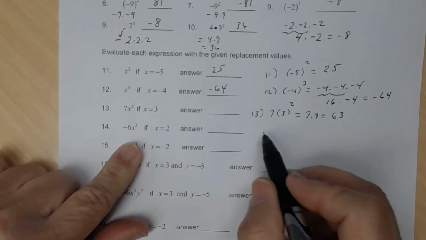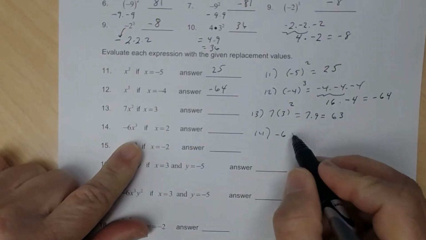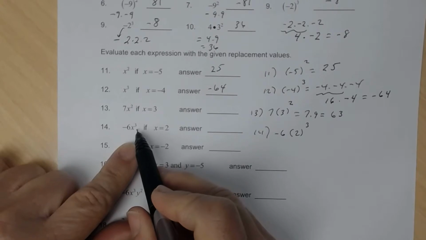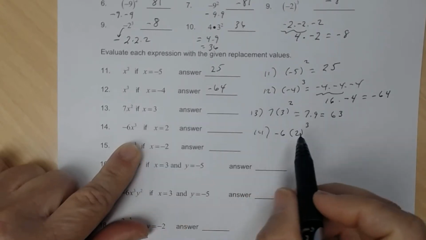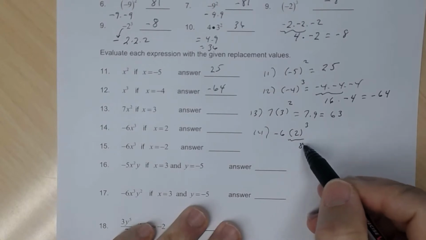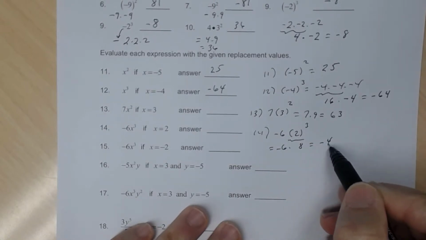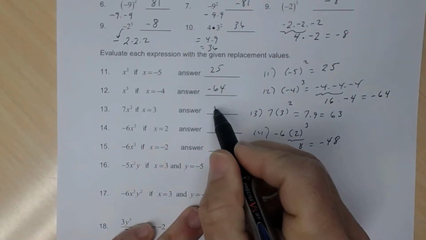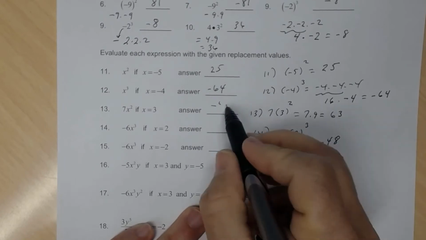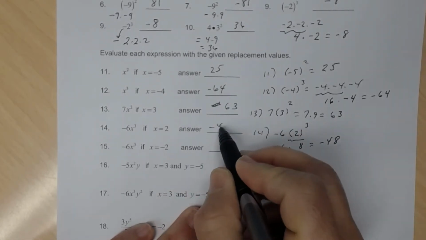All right, number 14, you have negative 6 times 2 cubed. X is 2 here, and you're cubing it. So I have to do the order of operations. 2 cubed is 8, so this becomes negative 6 times 8, which is negative 48. Oops, wrong one. So that 13 is 63. And then 14 is negative 48.